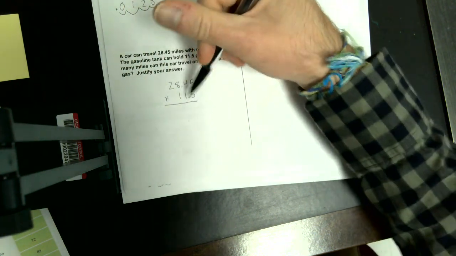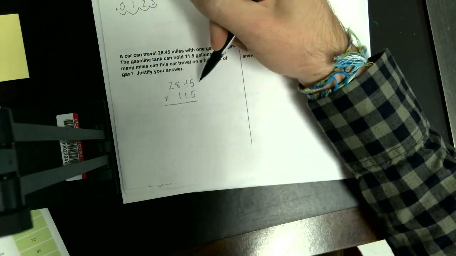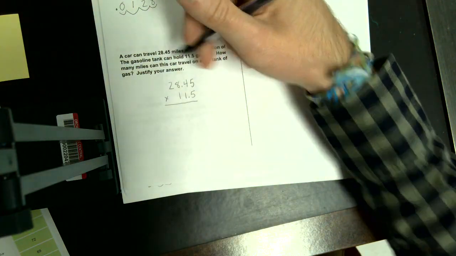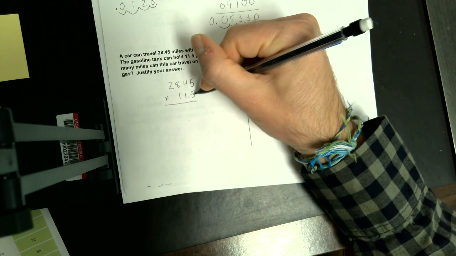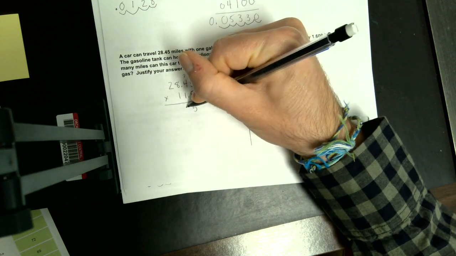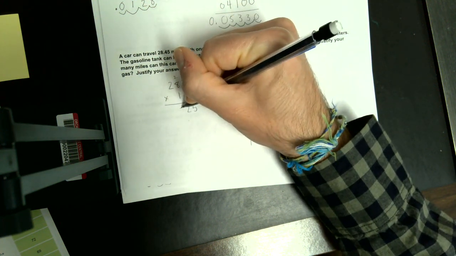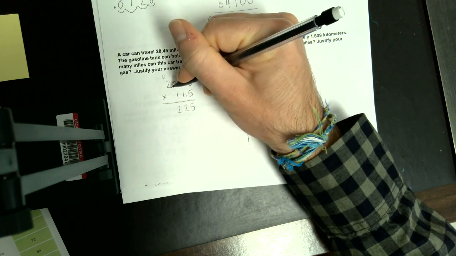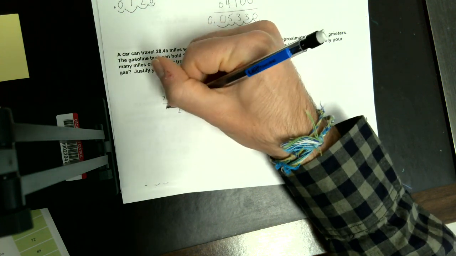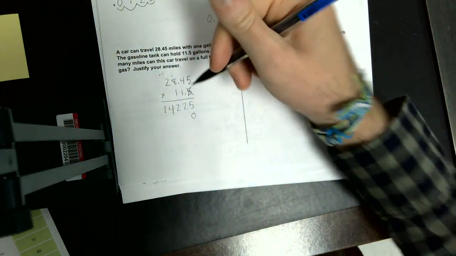So this one's a little different because we're multiplying a number with 3 digits by a number with 4 digits, so we might have a little bit of extra work here. 5 times 5 is 25. 5 times 4 is 20, plus 2 is 22. 5 times 8 is 40, plus 2 is 42. 5 times 2 is 10, plus 4 is 14. I'm going to erase the numbers I carried. I'm going to cross out the 5 because I'm done with that. I'm going to add a placeholder 0.